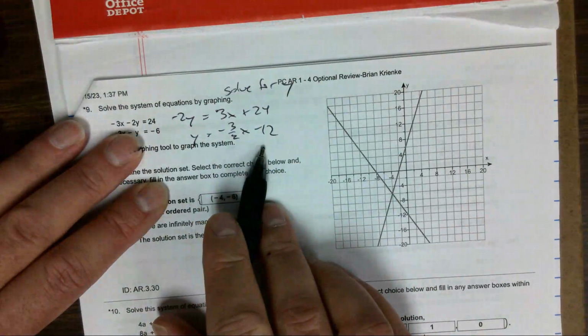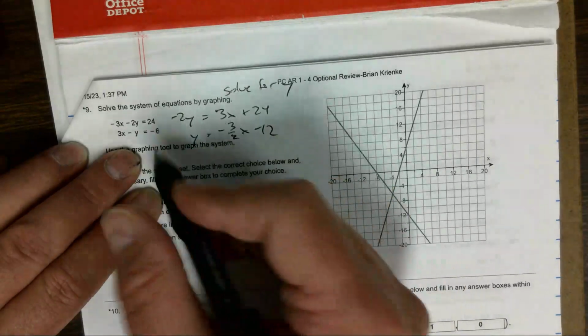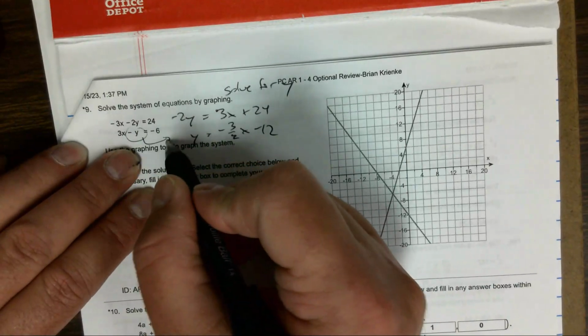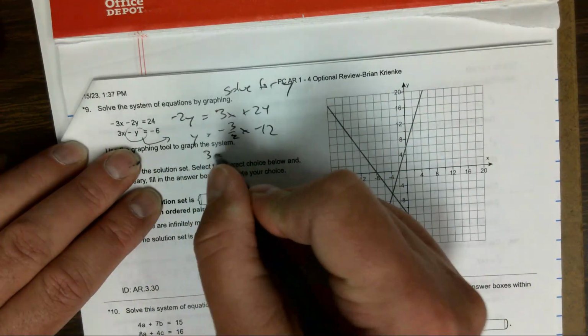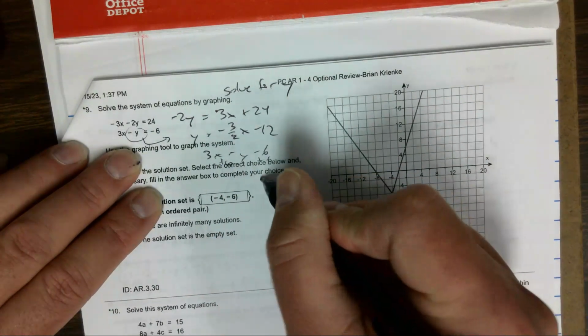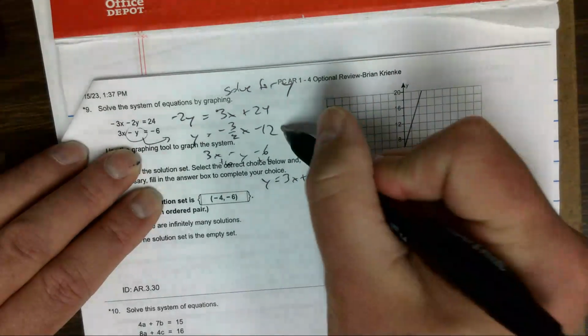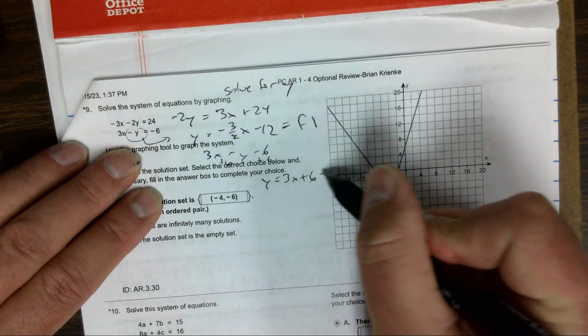And so you get -3/2 x minus 12. And on the other one, I'm just going to move this over. So 3x equal y minus 6, and then add 6. So y equal 3x plus 6. So think of this one as F1 and think of this one as F2.